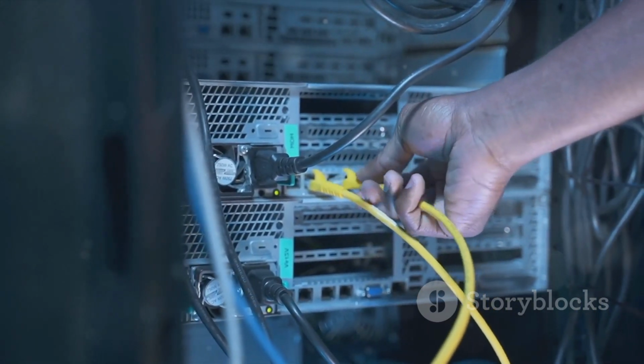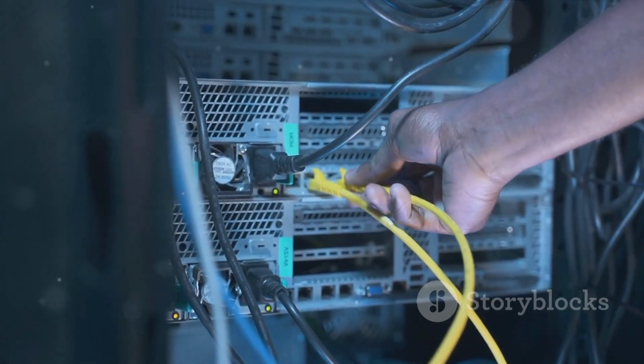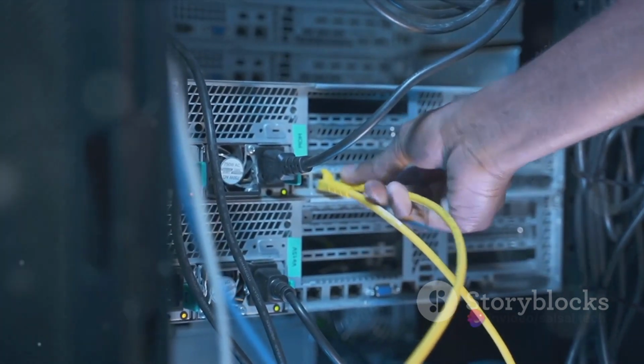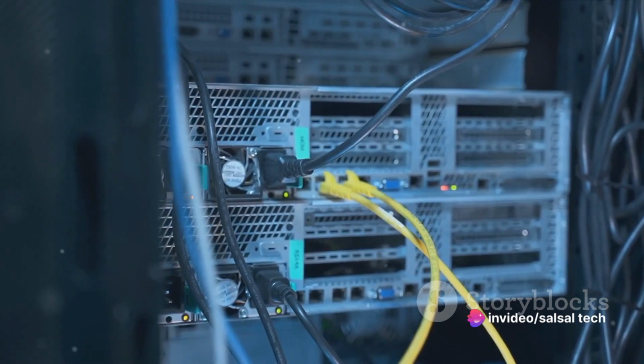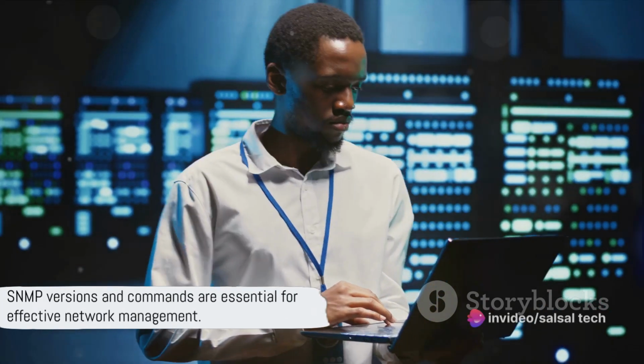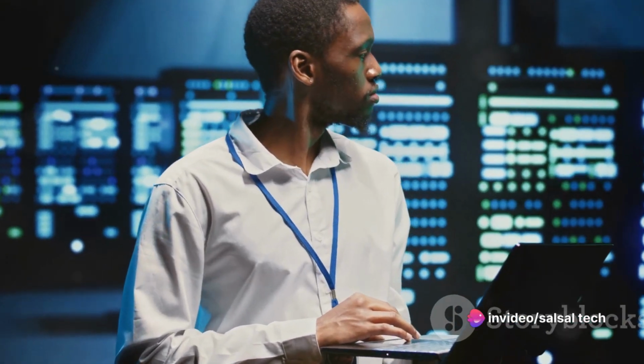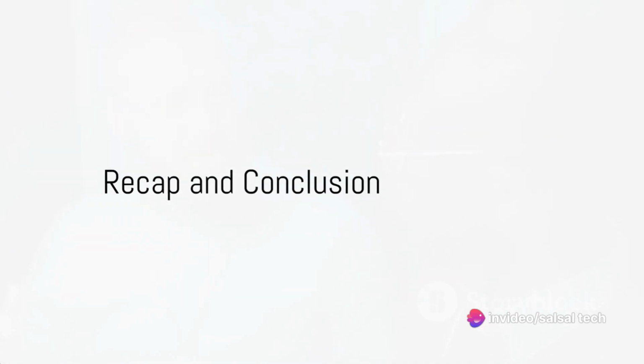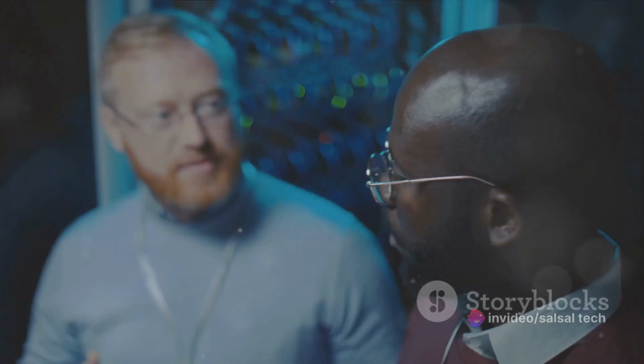Finally, the SET command is perhaps one of the most powerful commands in SNMP. It allows a network manager to set or change the value of an object in the MIB. This means we can use the SET command to change configurations on a network device, or even to reboot a device remotely. These versions and commands form the backbone of SNMP's functionality. We've covered a lot about SNMP. Let's summarize the key points.